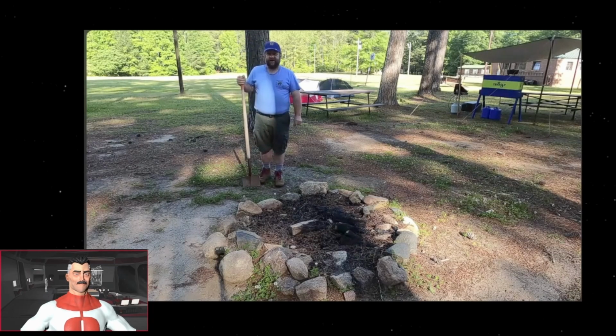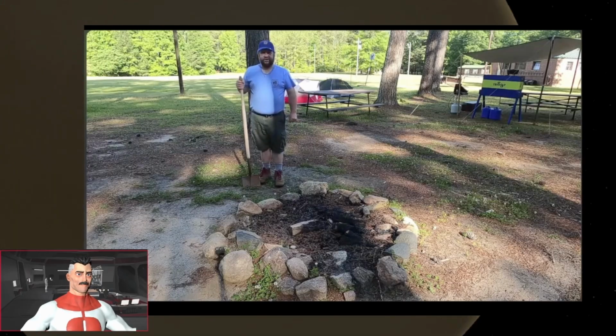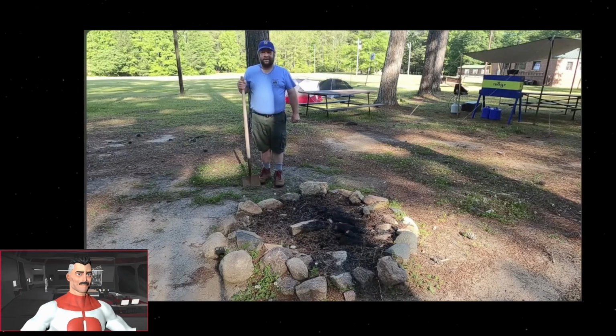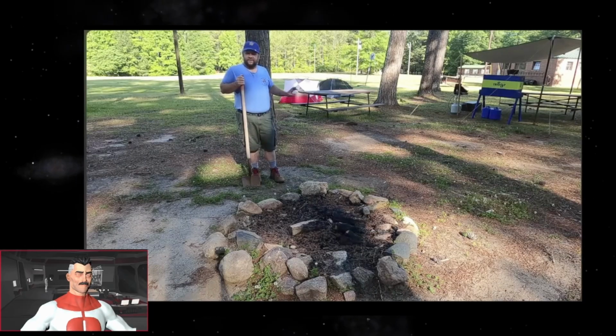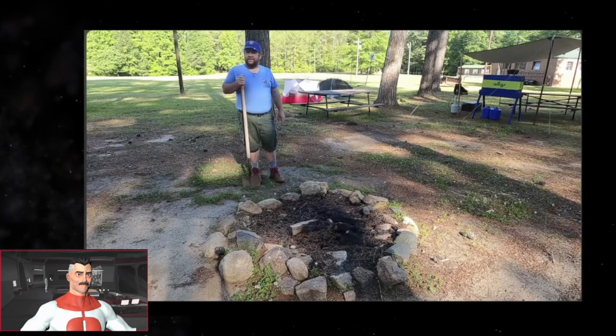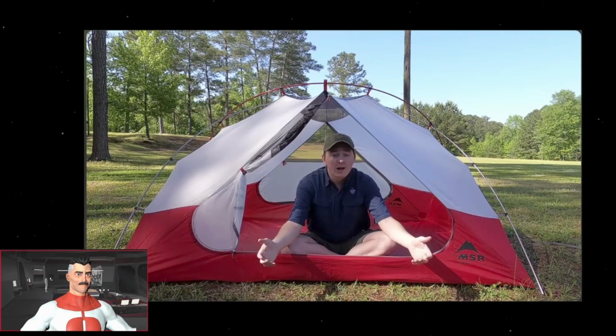Notice we got a nice ring of rocks around it here to keep everything contained. Got my shovel close by in case anything gets out. And I got my water jug just right over here underneath my dining fly. Still keeping them away from the fire, but still close enough if we have an emergency we can grab them and put anything out.